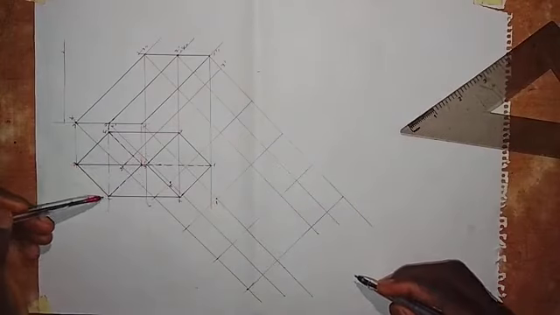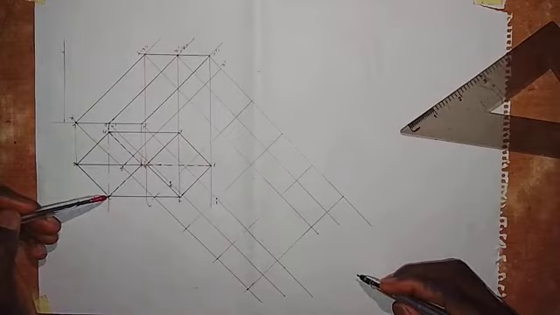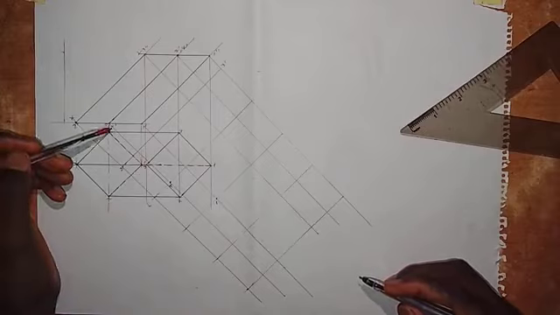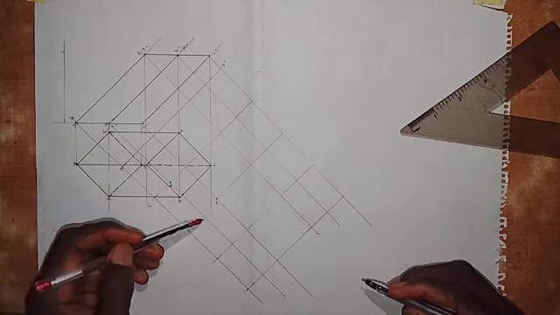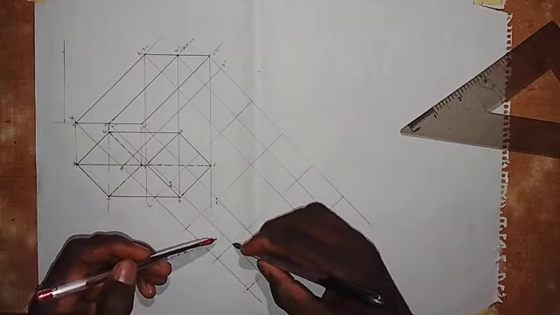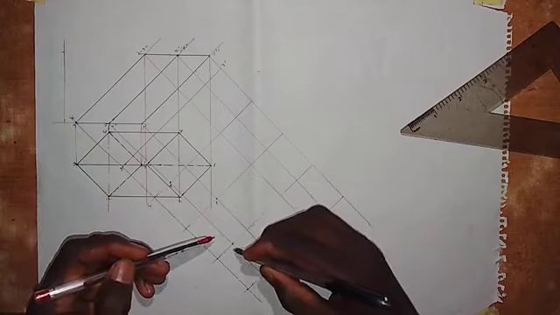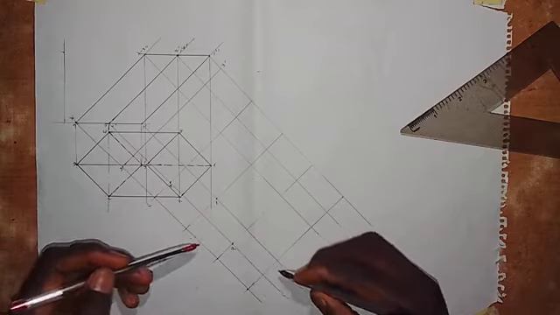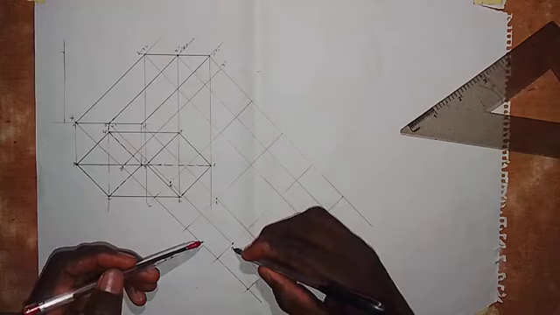And then from 1, we move to 2. So where will you have that 2? Follow this line of 4, 2. So this point here is point 2.